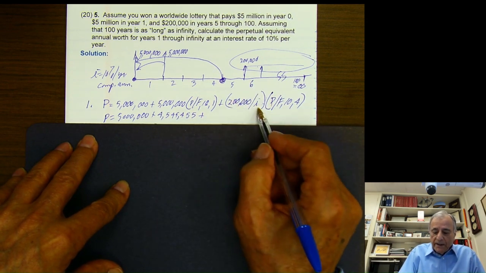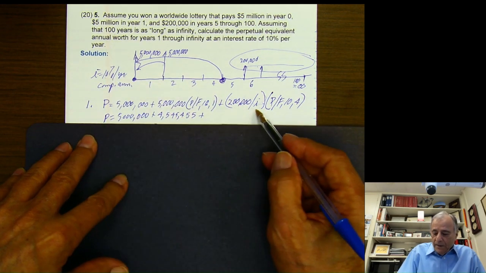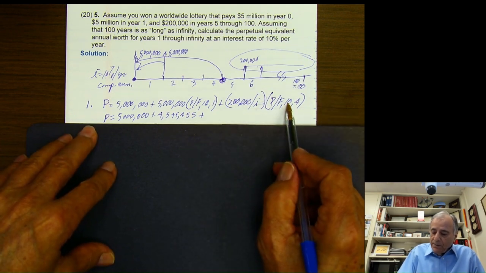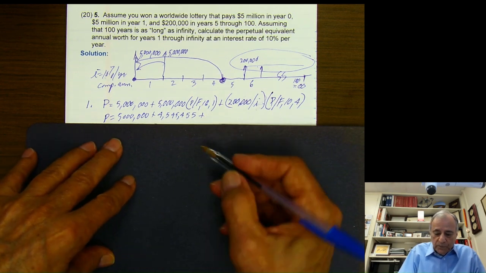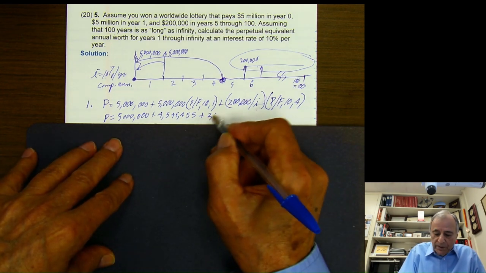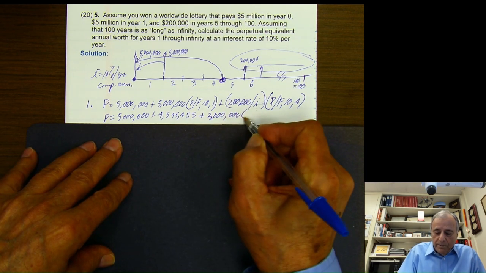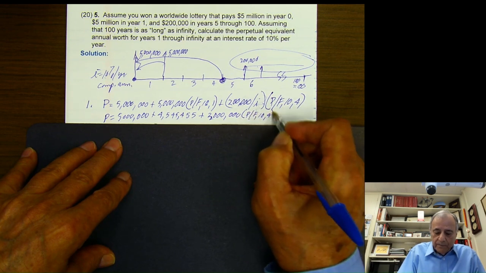When I divide 200,000 by 10% or 0.1, it's going to give me 2 million. Then I'm going to take 2 million back to the present. And when you do that, well, I'll just put the 2 million here. 2 million P given F, 10 and 4.